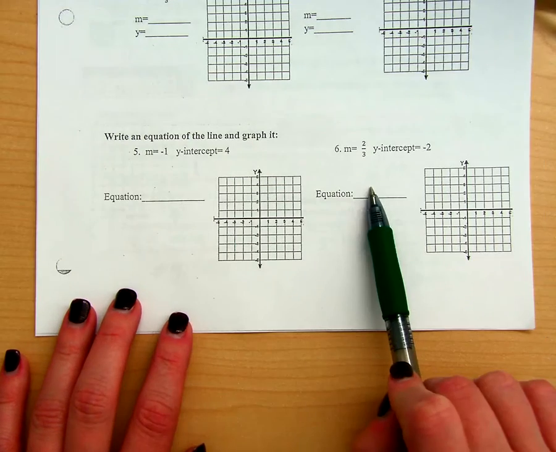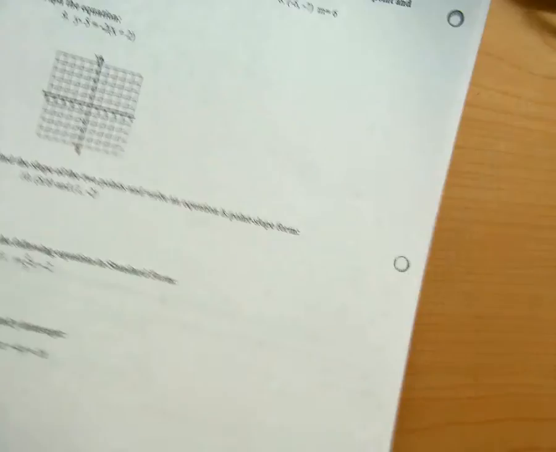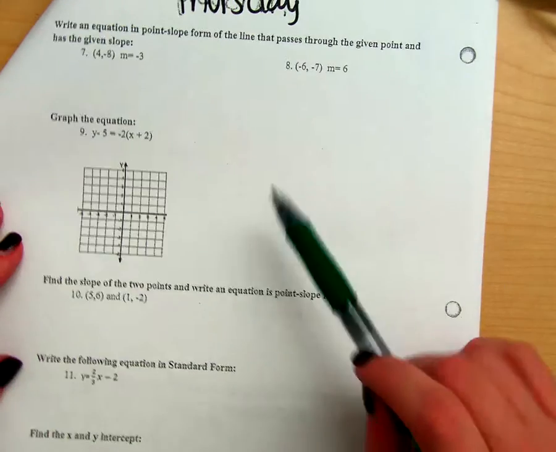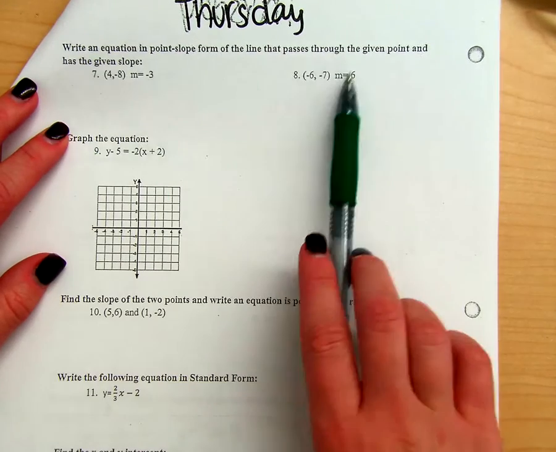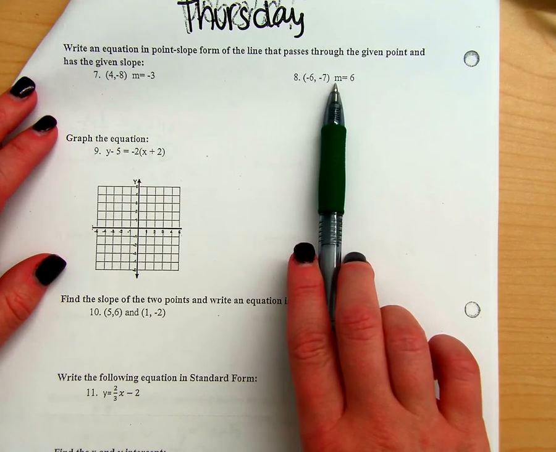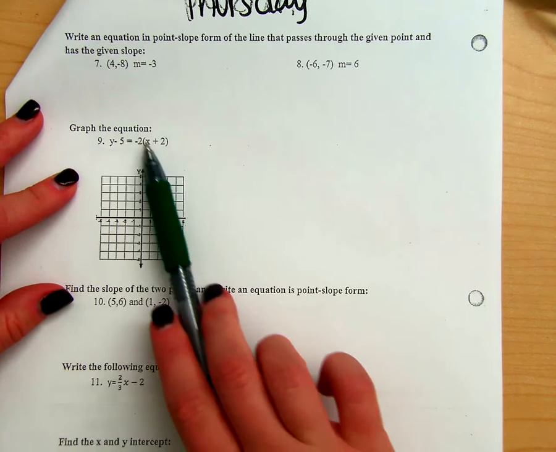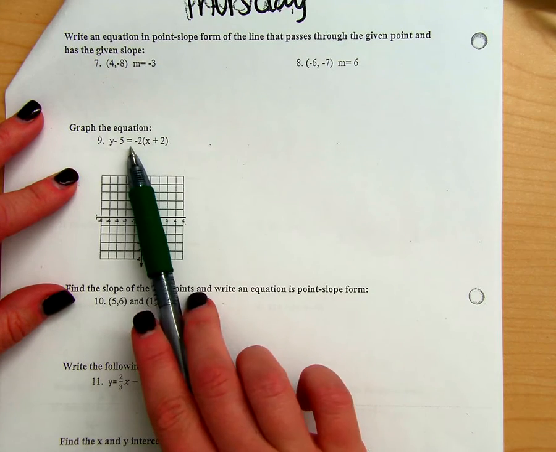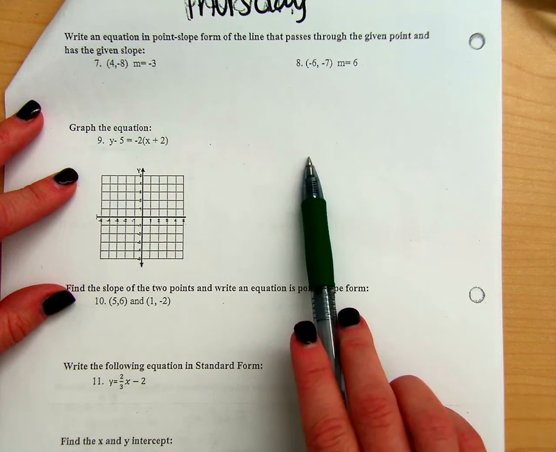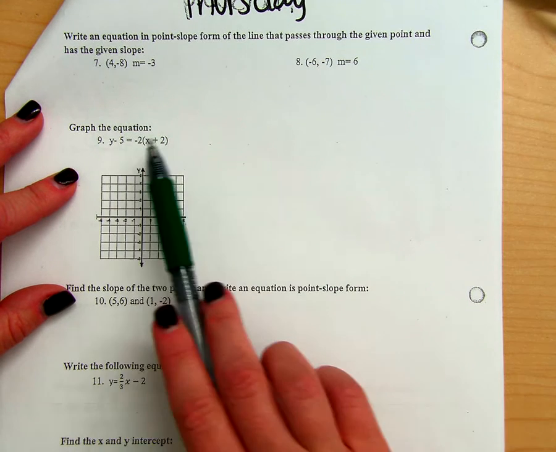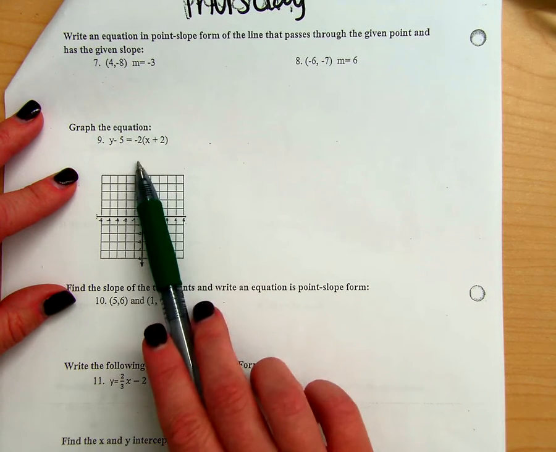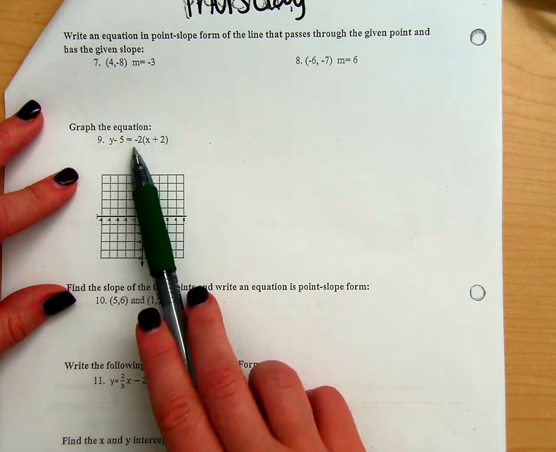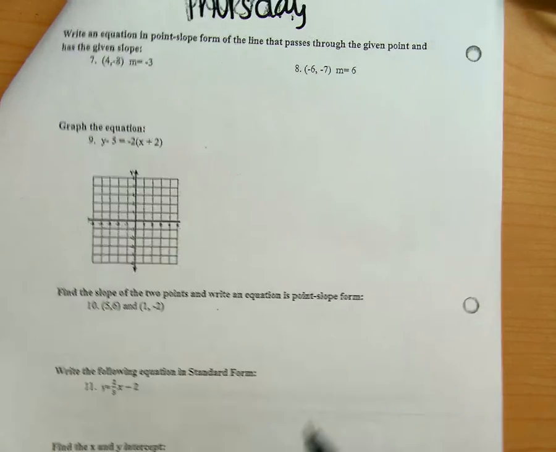Same thing goes for number 6. If you flip it to the back, you're writing these 2 in point-slope form. This one you're going to graph in point-slope form. There's 2 ways you can do this. You can turn this into slope-intercept form, or you can take the points out and graph it based on the slope. Either way is acceptable.